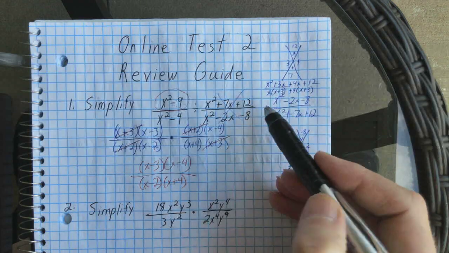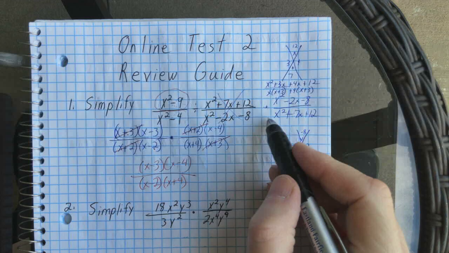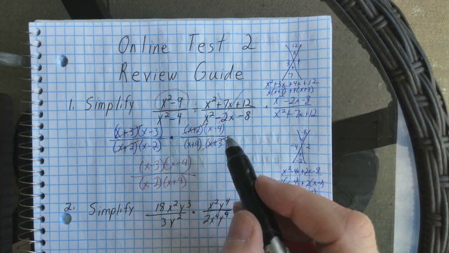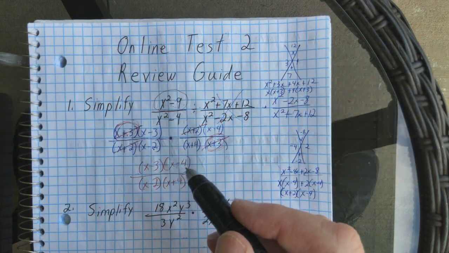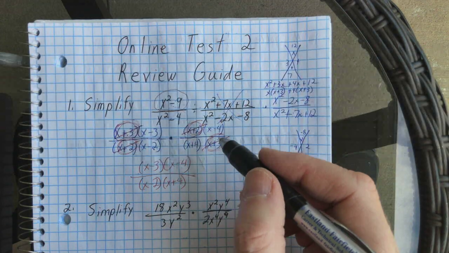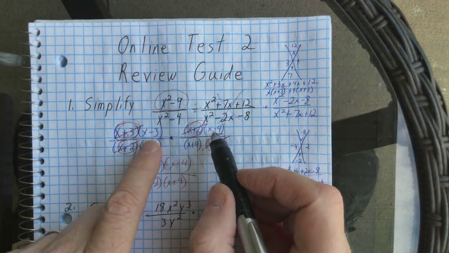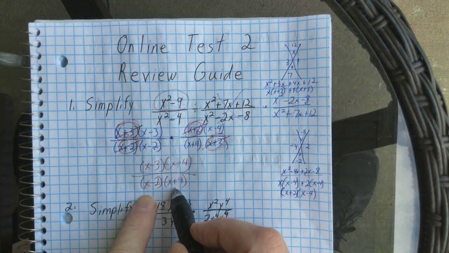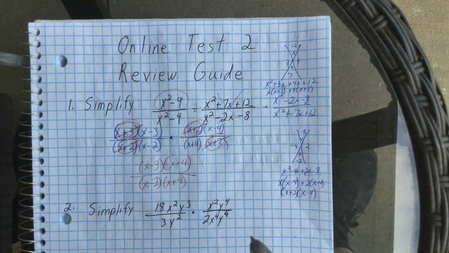And when I did this, I got x plus 4 times x plus 3. And then the canceling. I could cancel this with this. I canceled this one with this one. And that was all the canceling I think I saw in this problem. And so the x minus 3 and x minus 4 stay. The x minus 2 and the x plus 4 stay. And I'll just leave it like that for now.